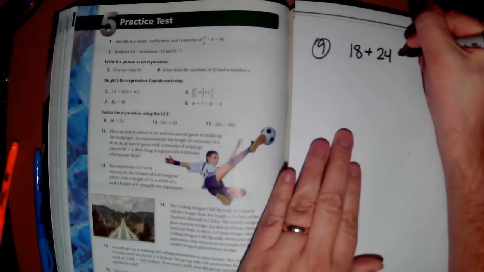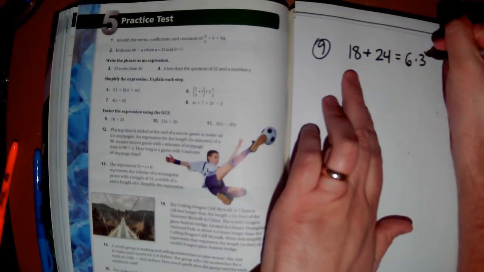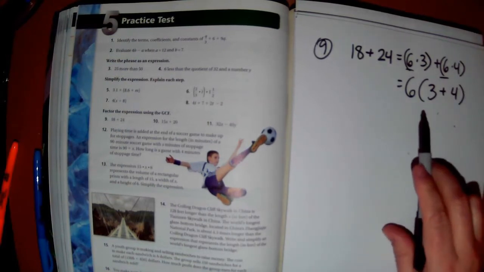So with that being said, I can think of this 18 as being 6 times 3, and then 24 is 6 times 4. With that being said, I can pull out that 6, that's the common number between them, and then inside the parentheses, I'm going to use whatever's left. That's the 3 plus the 4. There you go, that's factored. The factored expression is 6 times the sum of 3 plus 4.